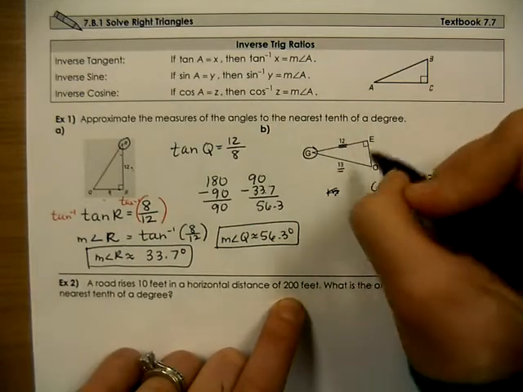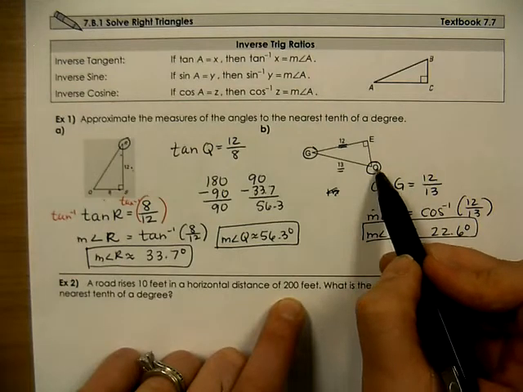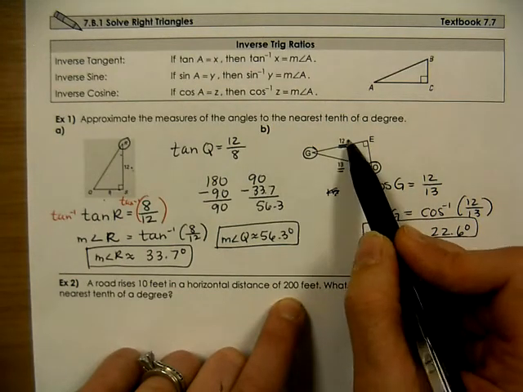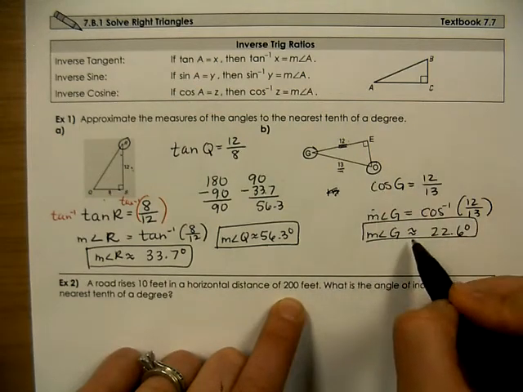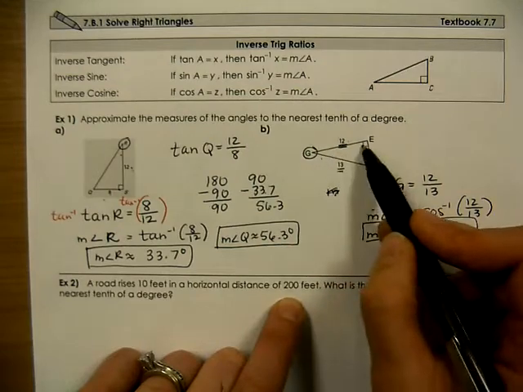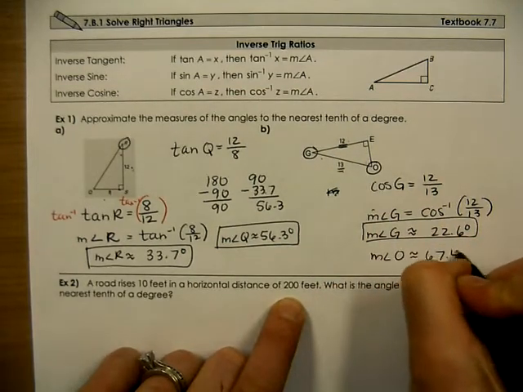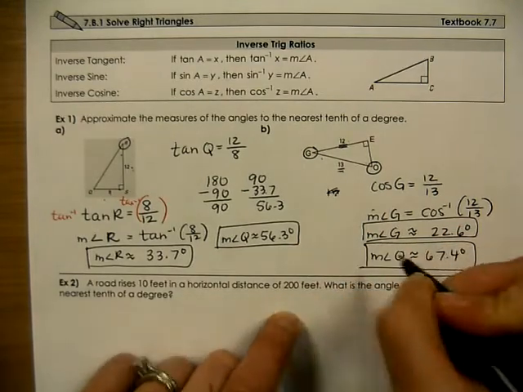Again, I could set up a different equation for O. Now 12 is opposite of O, 13 is the hypotenuse, so I would use sine of O is equal to 12 over 13, or I just know that O and G are complementary, meaning they have to add to 90 because E is already 90, and I would get the measure of angle O is approximately 67.4 degrees.